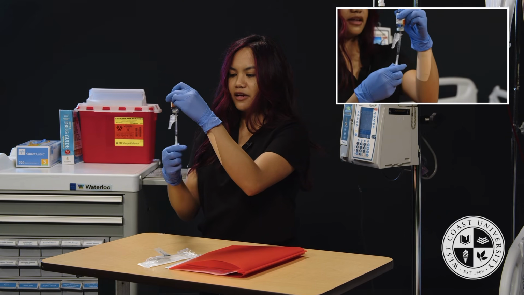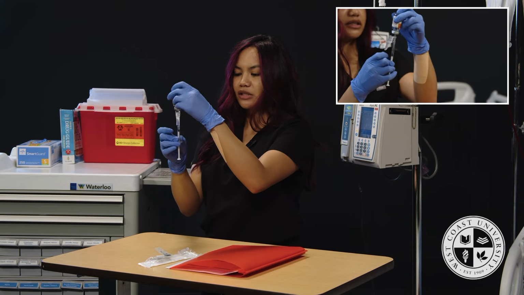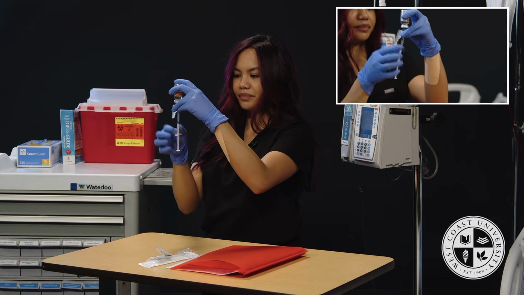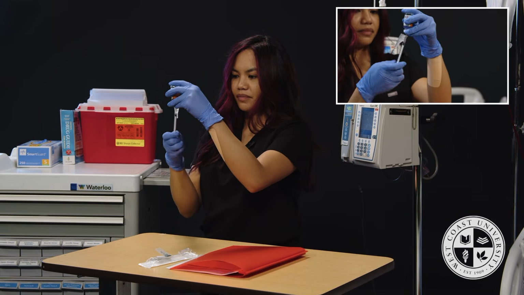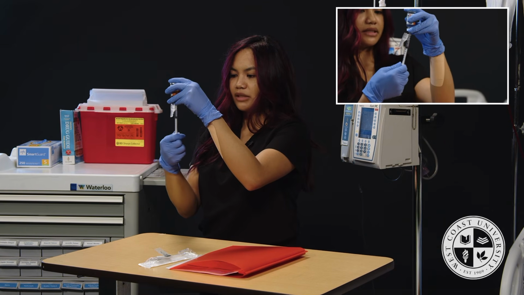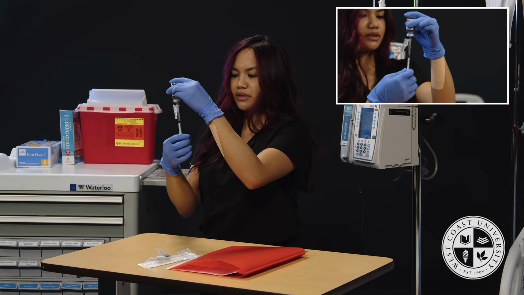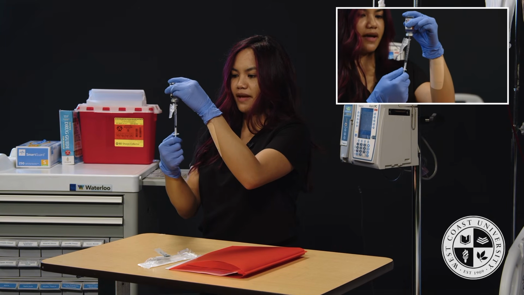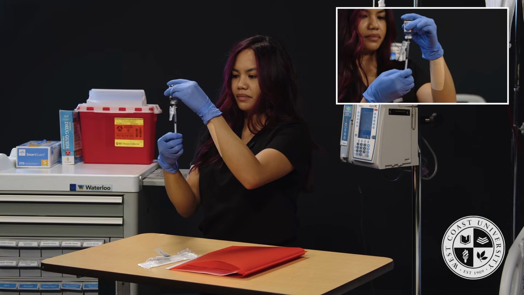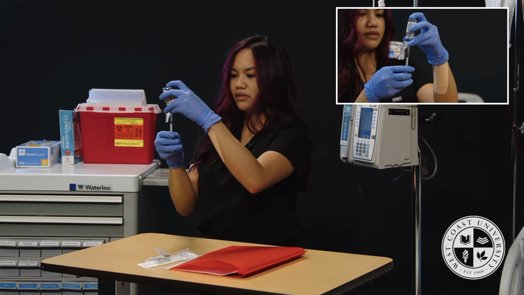Again, we are facing air bubbles, which is okay as long as you get them out prior to inserting it into your patient. Okay. And this is going to be a single dose vial because most heparin doses for a subcutaneous injection is going to be a single dose vial. Meaning this vial is going to only be used once for one patient.